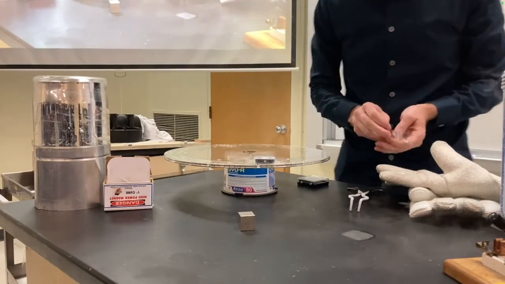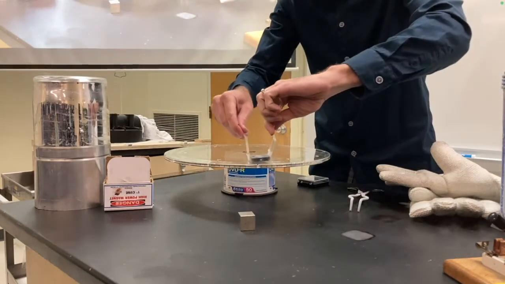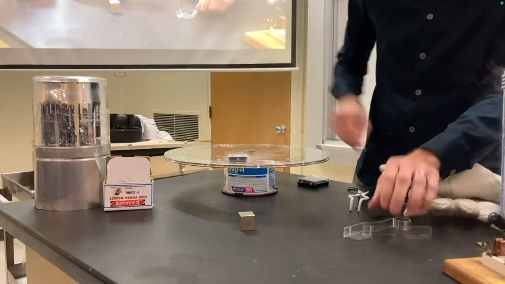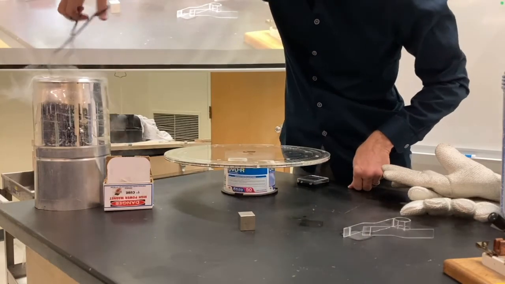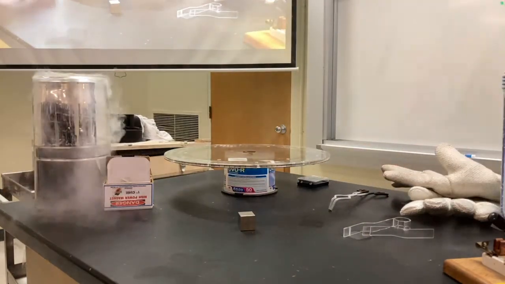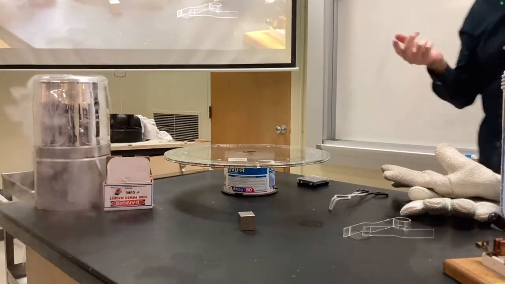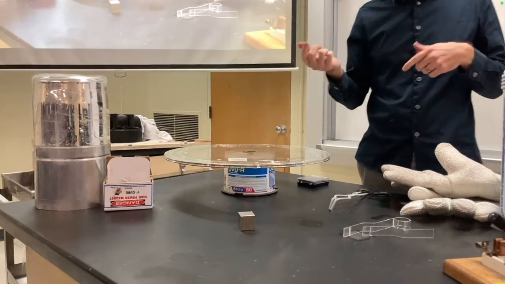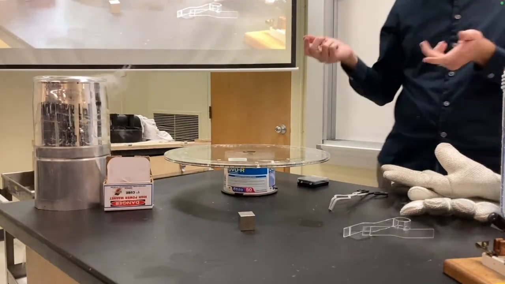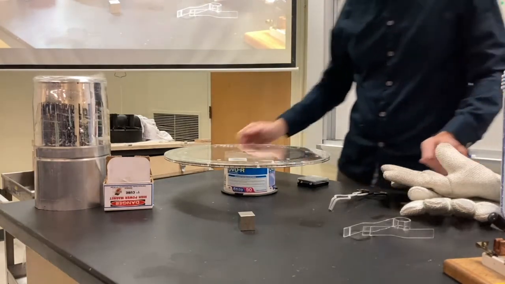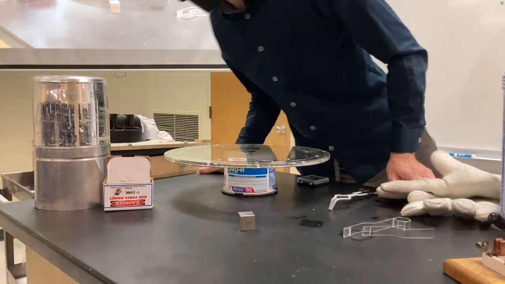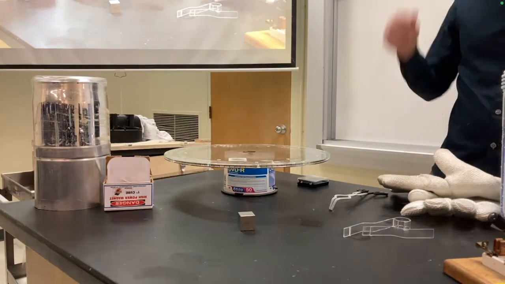All right, it's not cold enough. That's ridiculous. Let's let it go a little longer. As long as we hear the bubbling, it's boiling the liquid nitrogen. And if it's boiling the liquid nitrogen, it's warming up the liquid nitrogen and it's still cooling off. So we need it to stop bubbling. Seems to be doing.